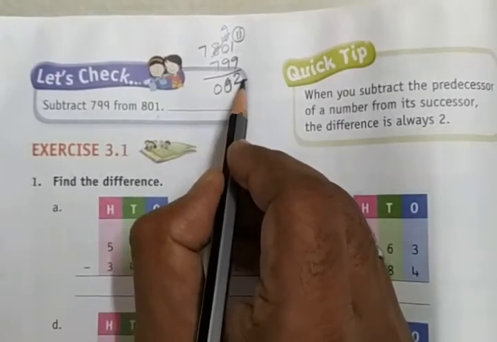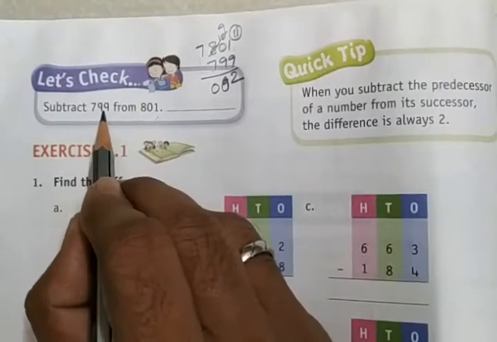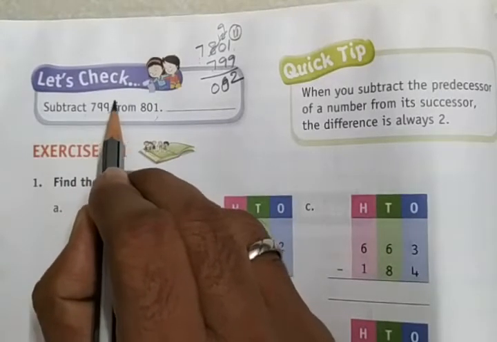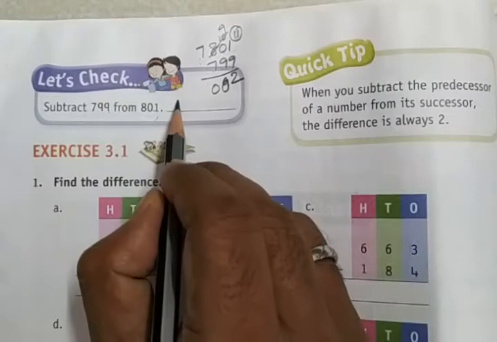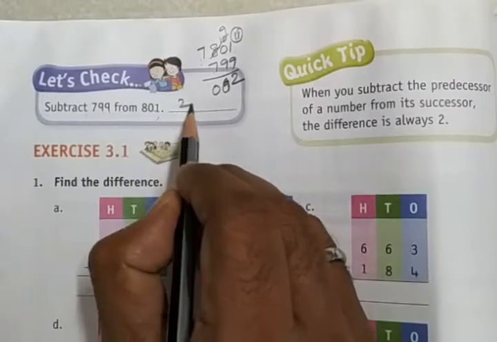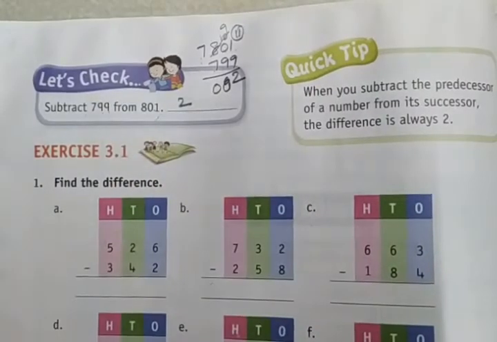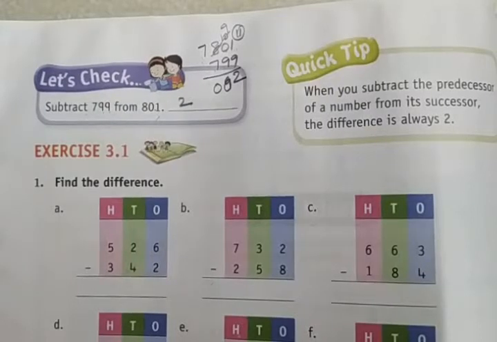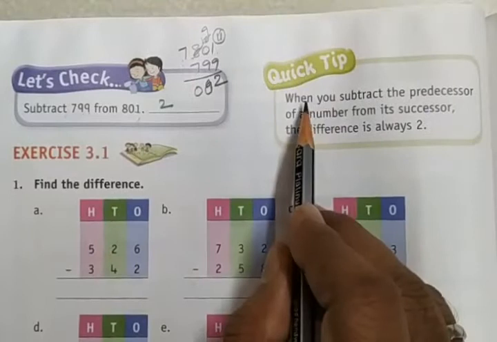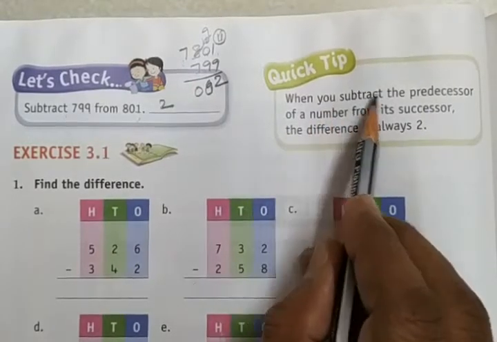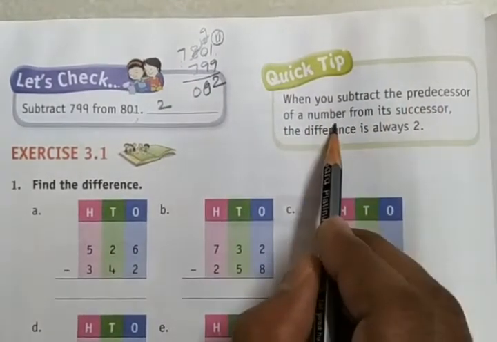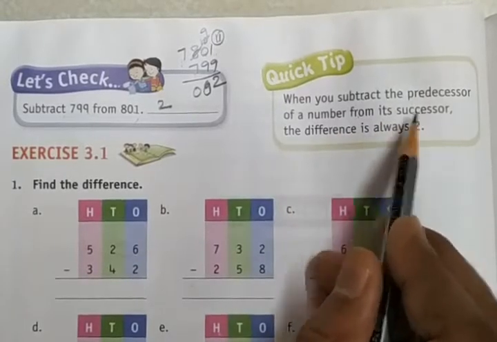Means the answer is 2. So 799, 800, 801, 802. Only 2 is the difference. Clear? When you subtract the predecessor of a number from its successor, the difference is always 2. Quick tip: when you subtract the predecessor of a number from its successor, the difference is always 2.